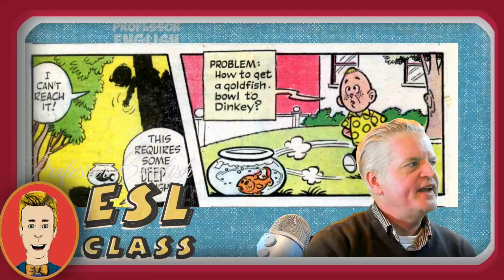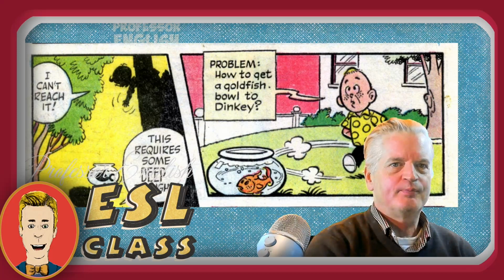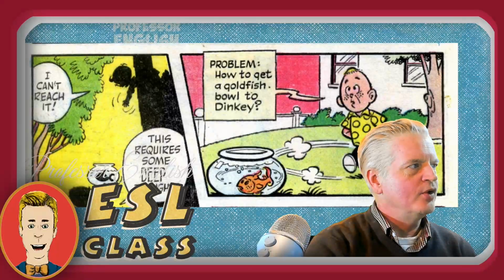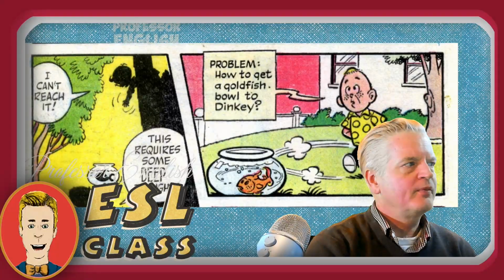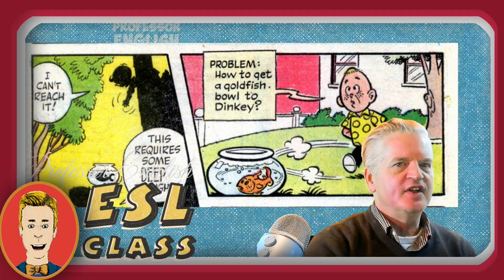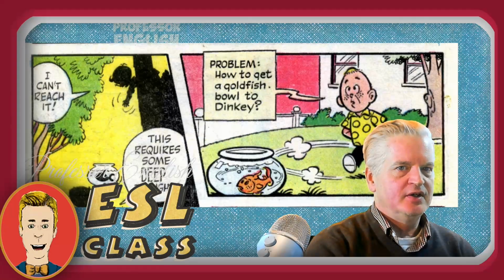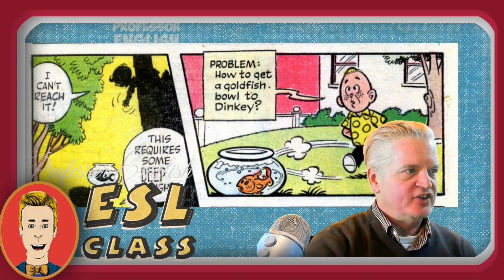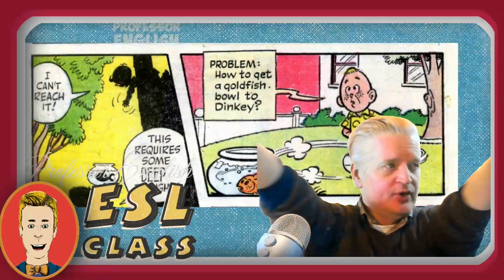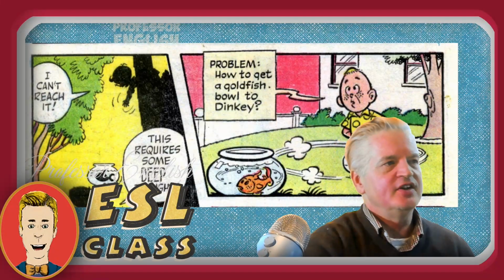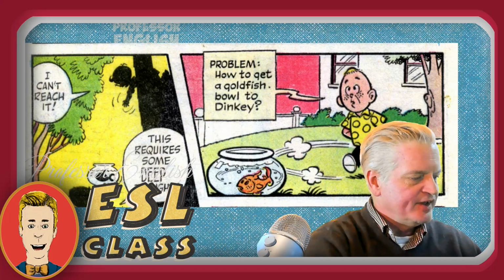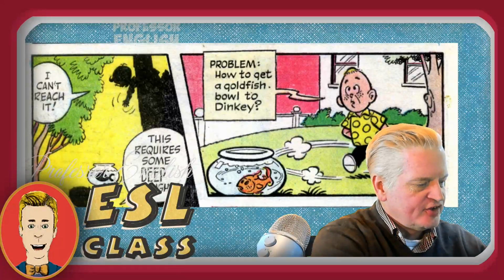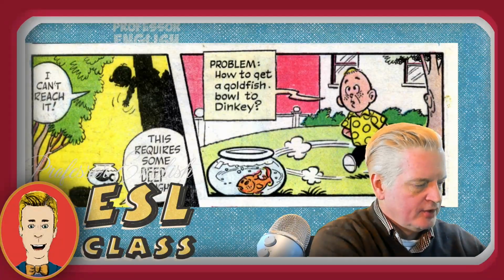All right, so I can't reach it. So he's trying to give the goldfish to his friend. And his friend says, I can't reach it. And this word reach, that's like when you're stretching out your arms, reach. But let's see if we can find some trying to touch. It's like trying to touch something, but it's too far.